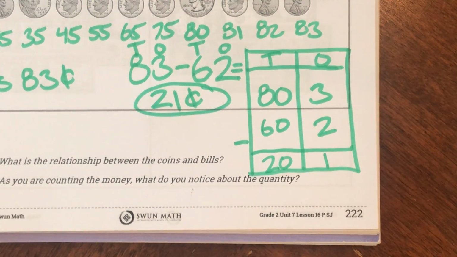I think that was the best way to attack that problem, friends. At least for me, it was the best way. You might have had a different strategy.